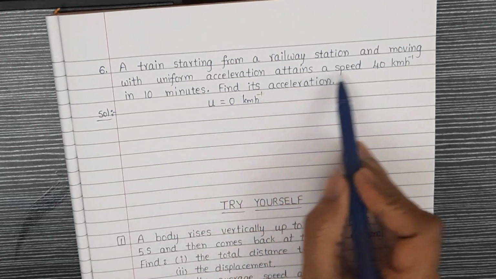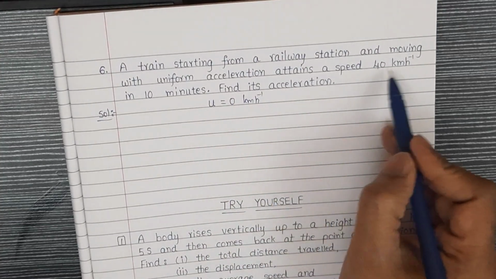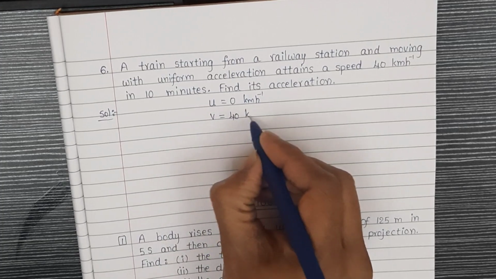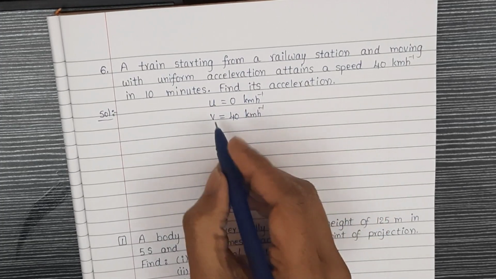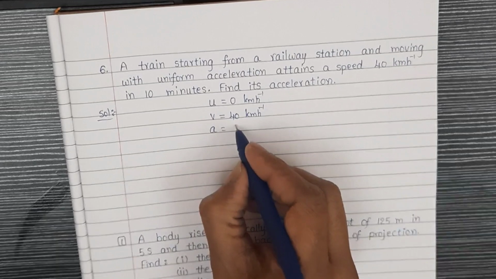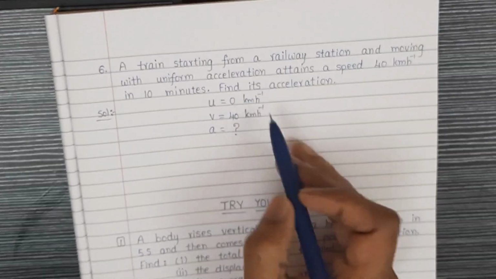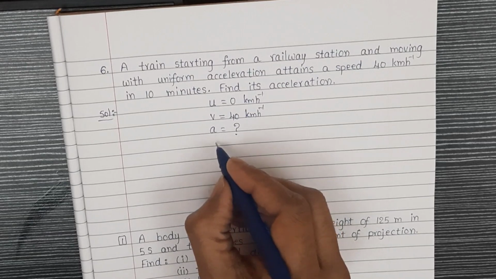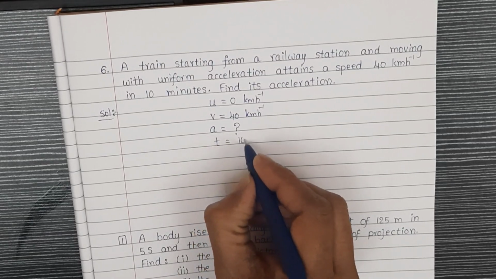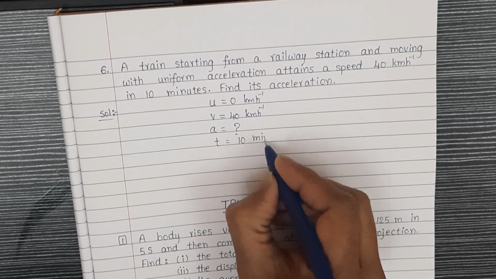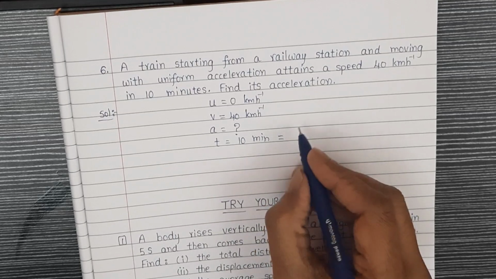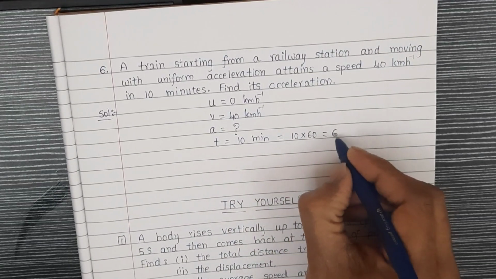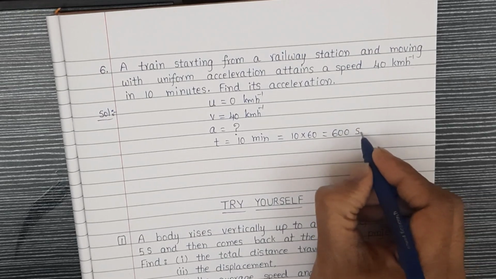From a railway station means we can consider the initial velocity of the train is 0 km per hour. And it attains a speed of 40 km per hour, which is V, 40 km per hour, with a uniform acceleration, which is a small a, which we don't know. We have to find that. The time interval given is 10 minutes. So again we are going to convert that time into seconds. 10 into 60, which can give us 600 seconds.